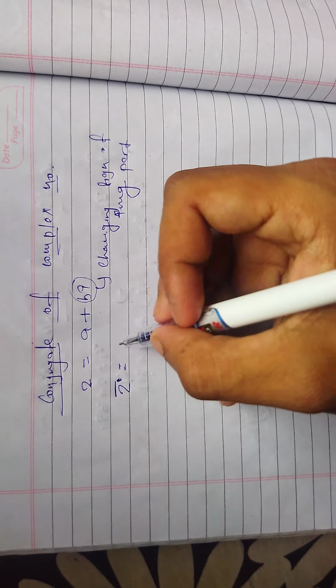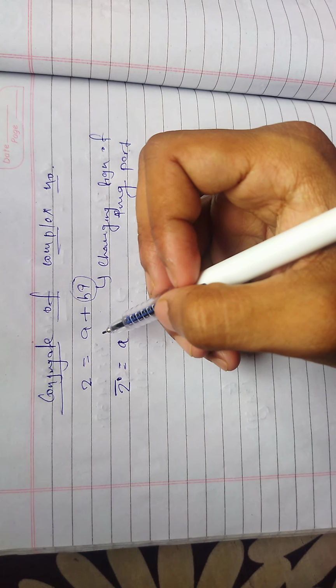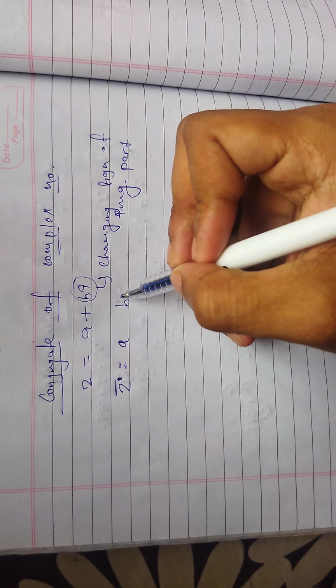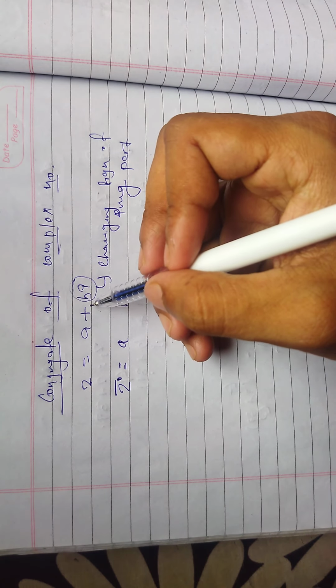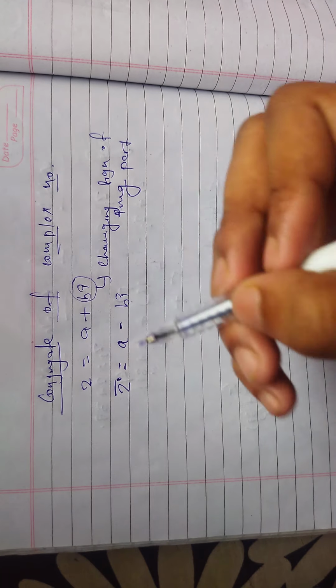Suppose there is a plus bi, we just have to write the same real part a, and the imaginary part bi. We just have to change the sign of the imaginary part. Here the imaginary part is positive, so we just have to put a minus.